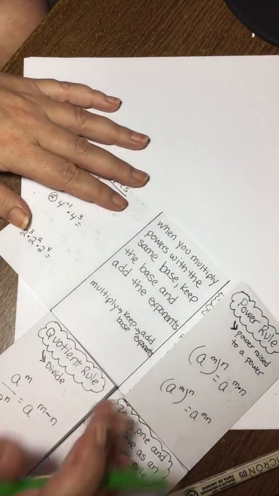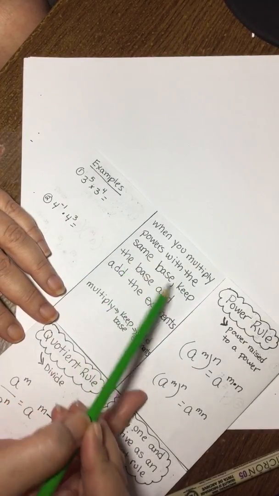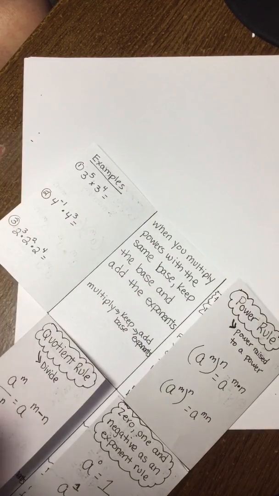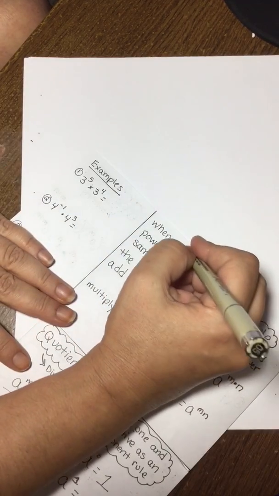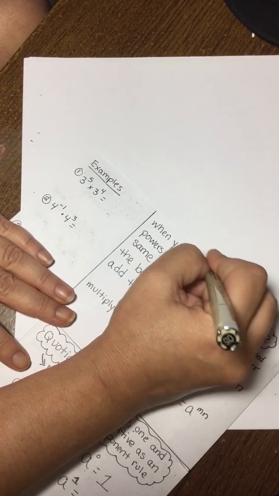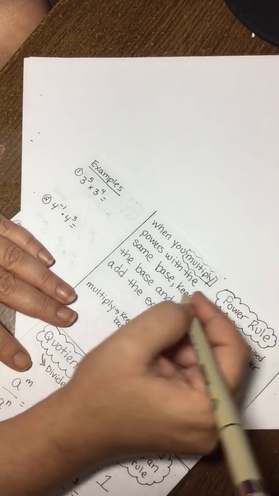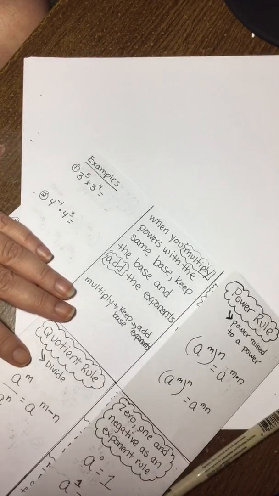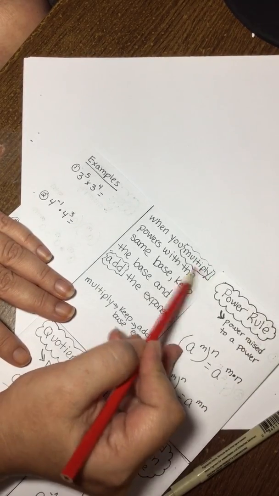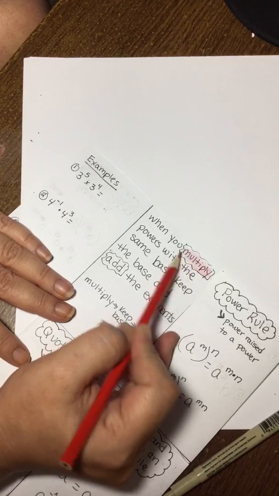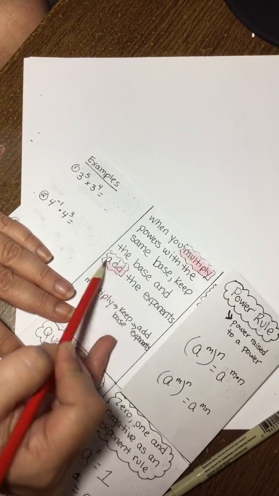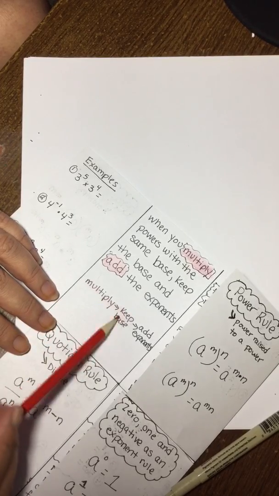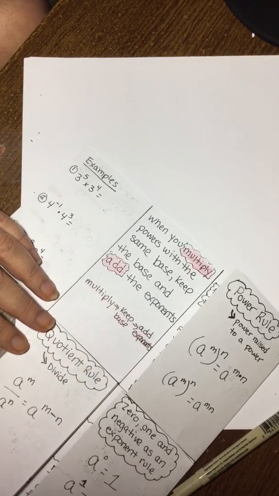I took those notes right here for you. When you multiply powers with the same base, keep the base and add the exponents. I'd like to highlight those key words. We are multiplying, so I'm going to put a little box around the word multiply. And when you multiply, you add the exponent. So I'm going to highlight those 2 words and color them in. Whatever color you want to, it doesn't matter. Just so you note to yourself, when you're multiplying exponents with the same base, you add the exponents. Just to give it some color.